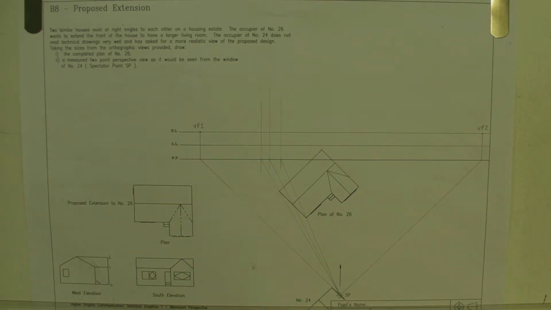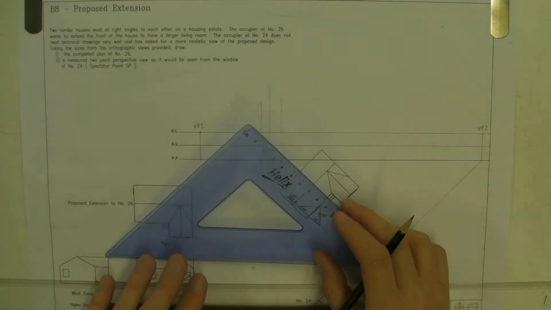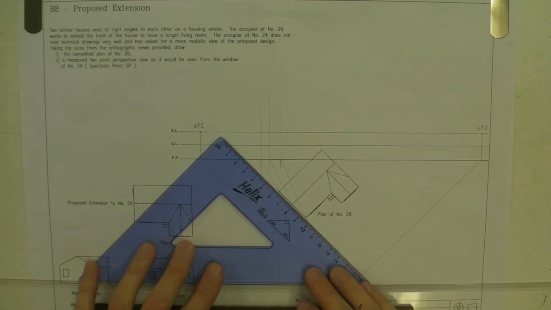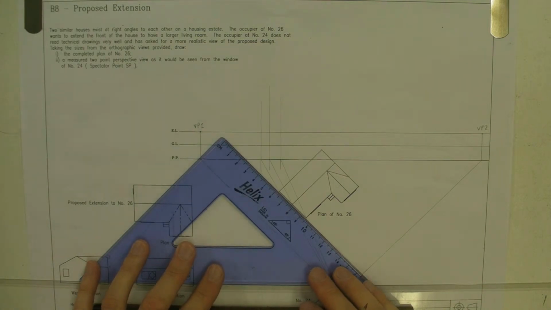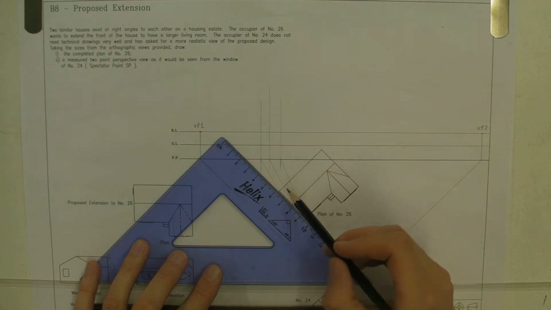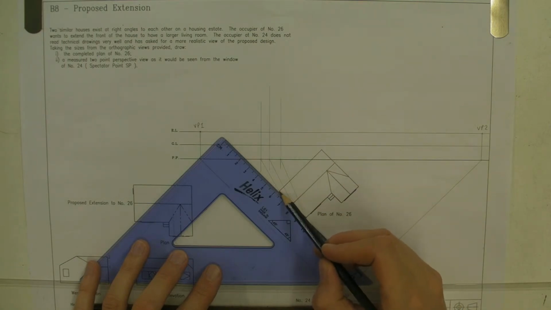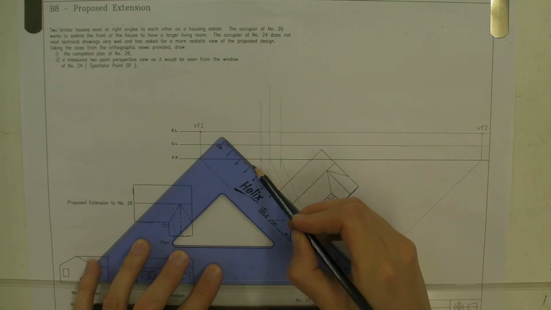What we do is, to do a height line, you take your set square, you line it up with the end of the building, and you extend the line till you hit the picture plane.